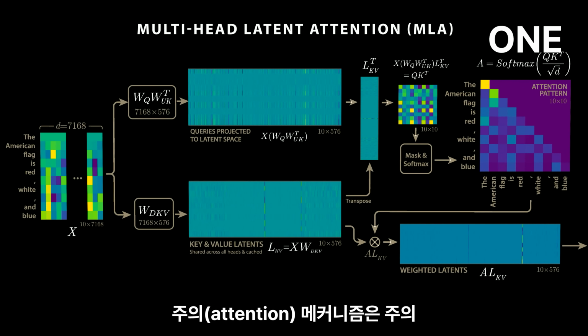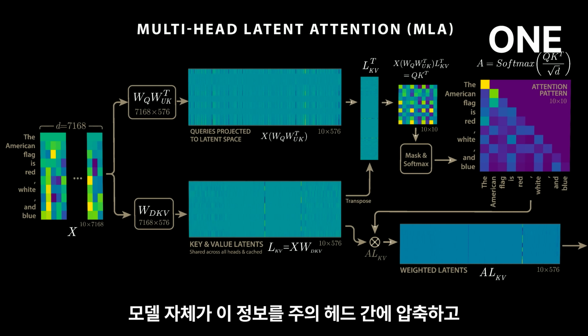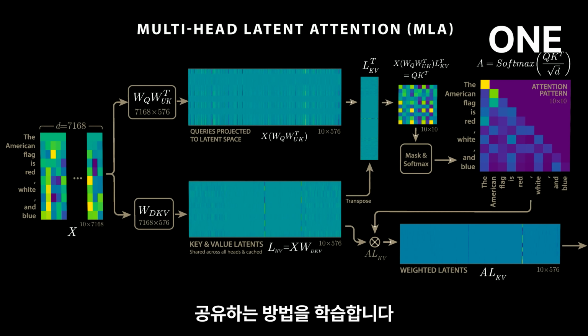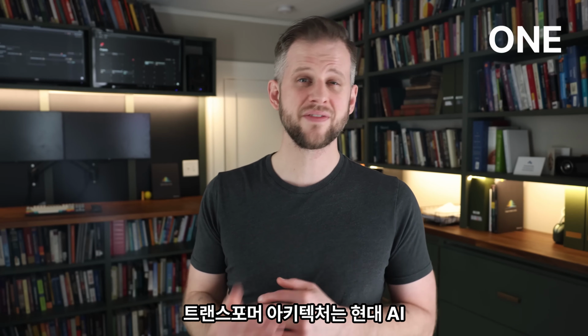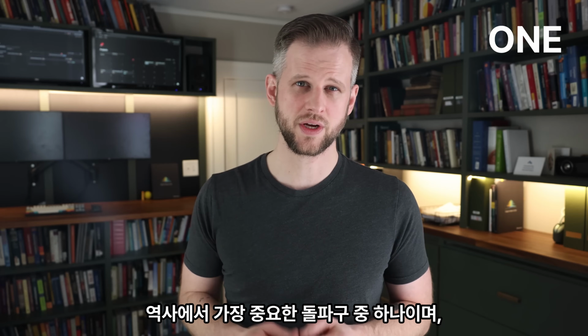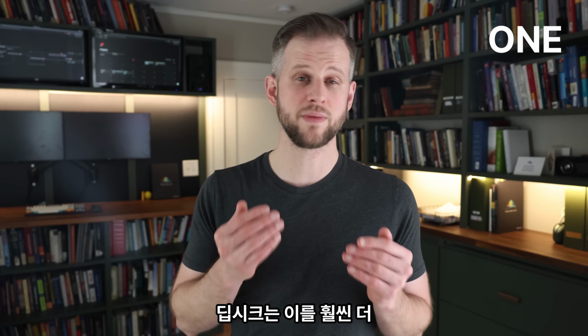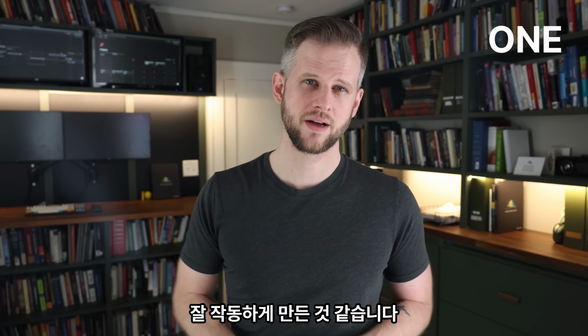Multi-head latent attention allows attention heads to share key and value information in a more optimal way, where the model itself learns how to compress and share this information between attention heads. The transformer architecture is one of the most significant breakthroughs in modern AI history, and DeepSeek appears to have just made it work significantly better.